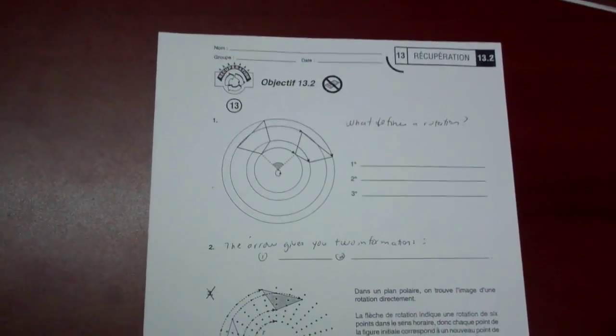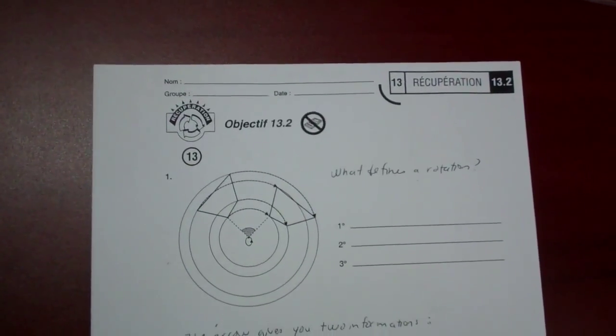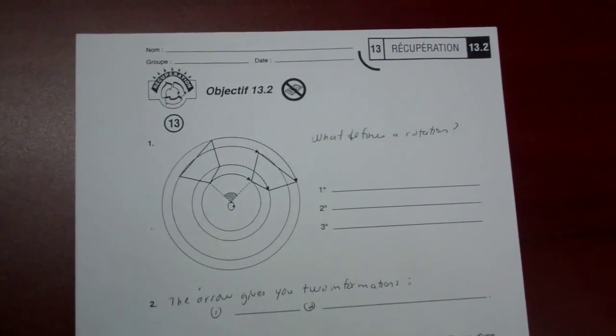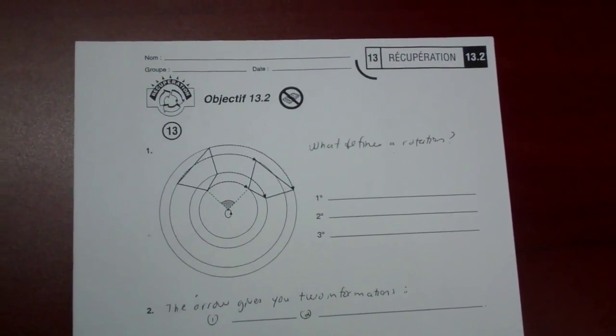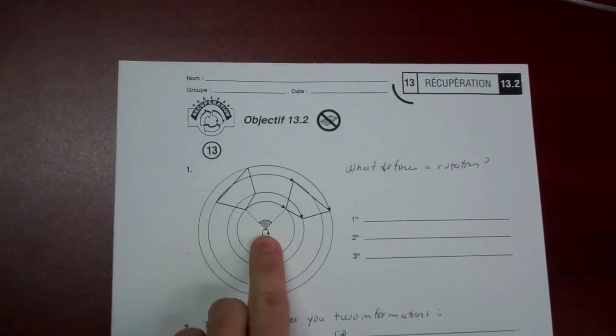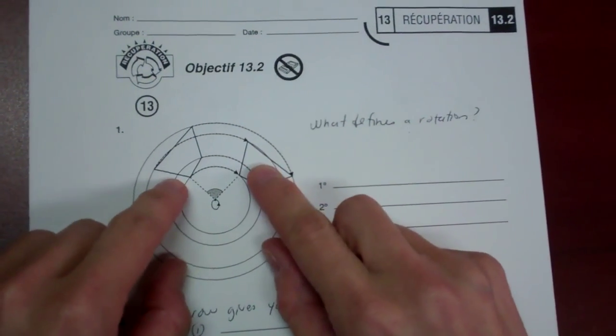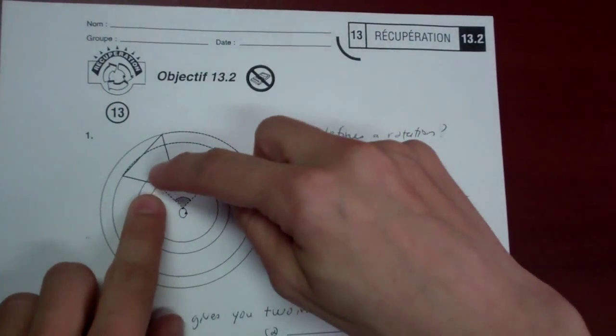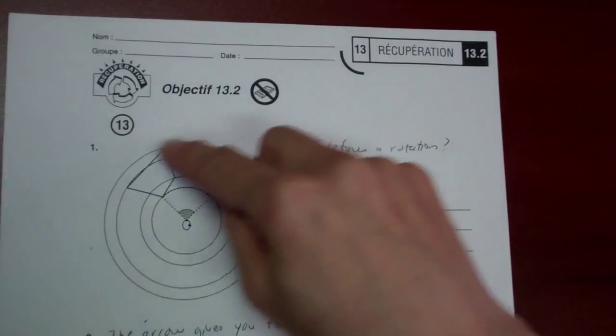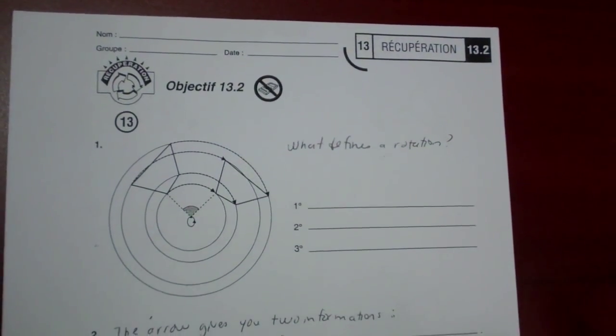In this video, I will show you how to do a rotation. Sorry, this time we're doing a rotation. So to define a rotation, you need a center of rotation, you need an angle, and you need to know if you go clockwise or counterclockwise. I will do an example with you.